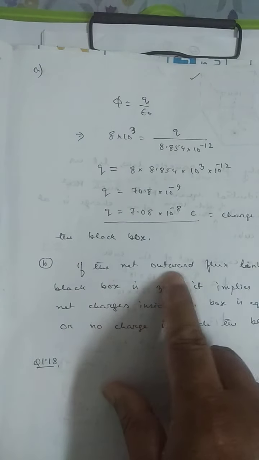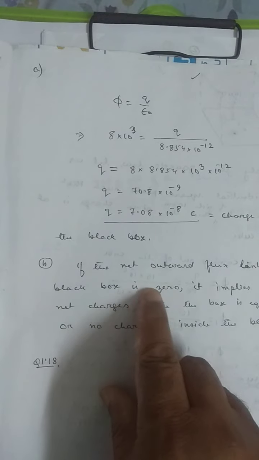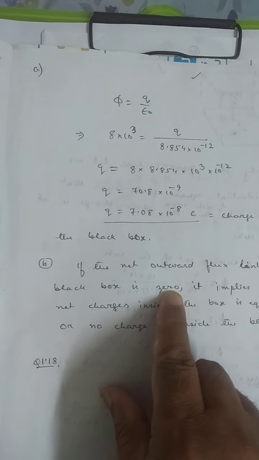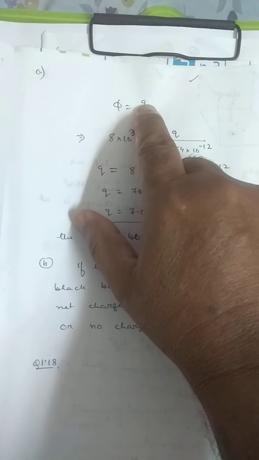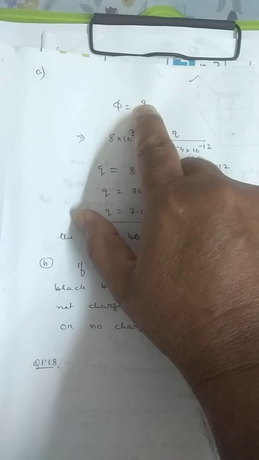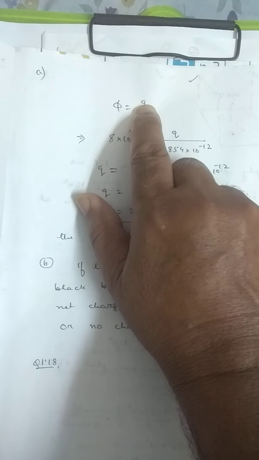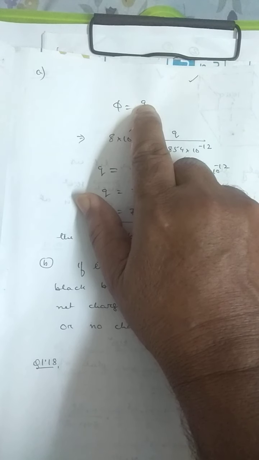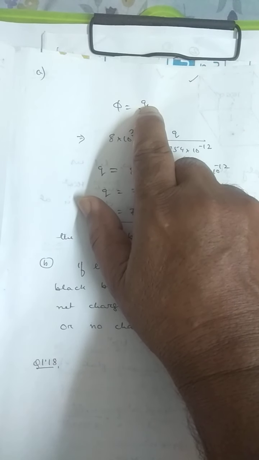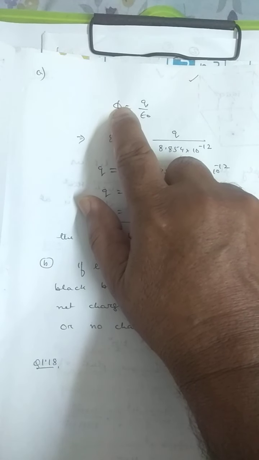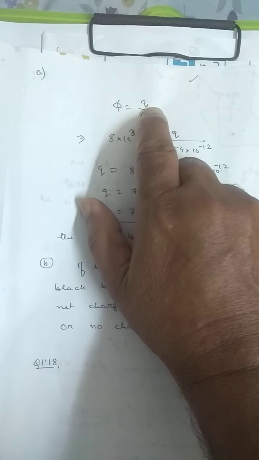If the net outward flux linked with the surface of the black box is 0, that is phi is equal to 0, then Q is 0. If inside the black box there is a single charge, then Q being 0 means there is no charge at all. But if Q is the summation of charges, then phi 0 means the summation of Q is 0.